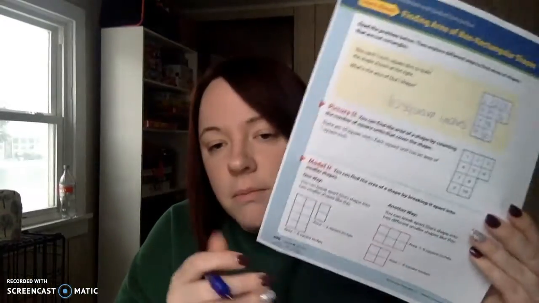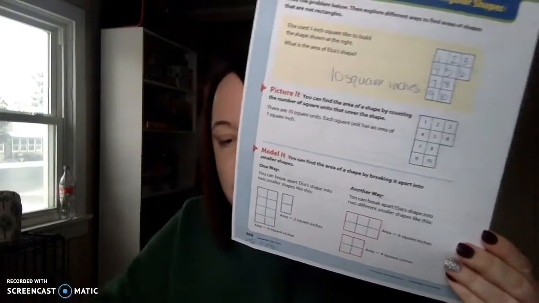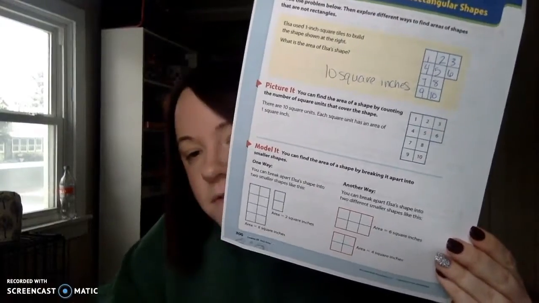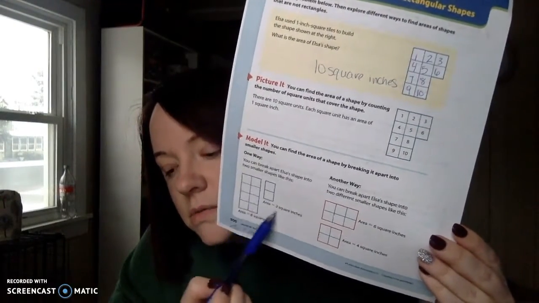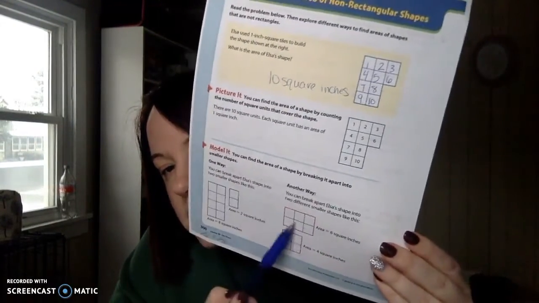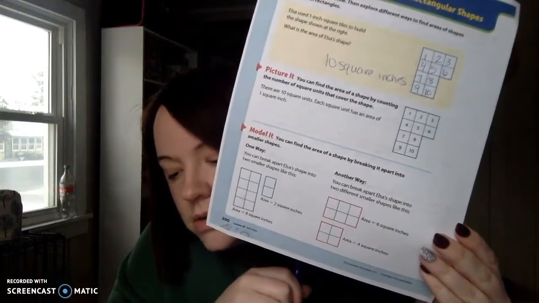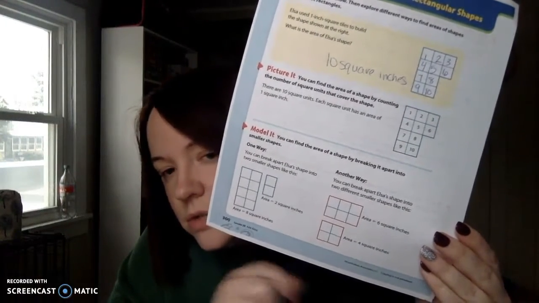Now we're going to move on to our connecting. We're going to connect it and solve the problem from the previous page. Number 9, model it. It shows 2 ways to break apart Elsa's shape. Look at the first way. For each smaller shape, write a multiplication equation to show its area. So we need to write a multiplication problem to show its area. That means that we are going to fill in what this one is and what this one is. That means that we are going to do 4 times 2, which equals 8.